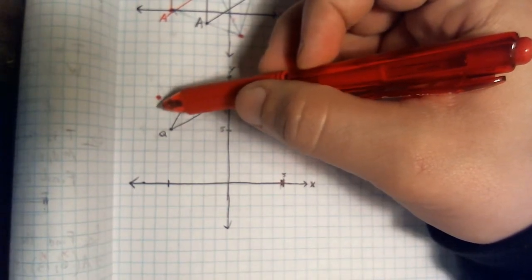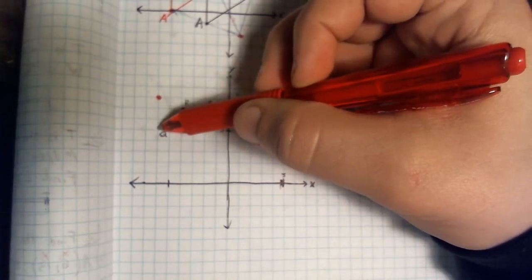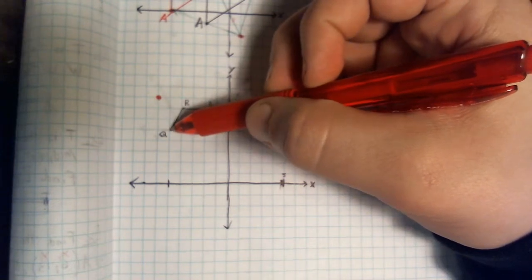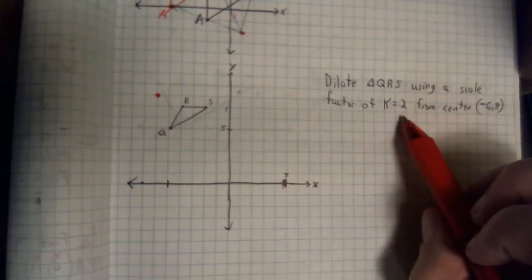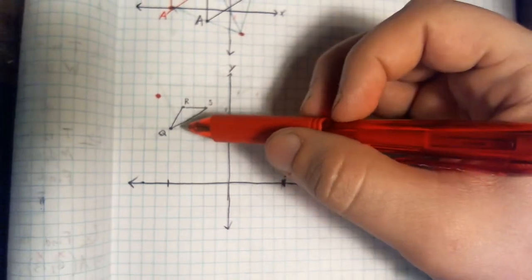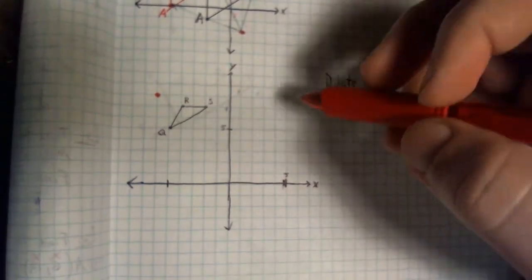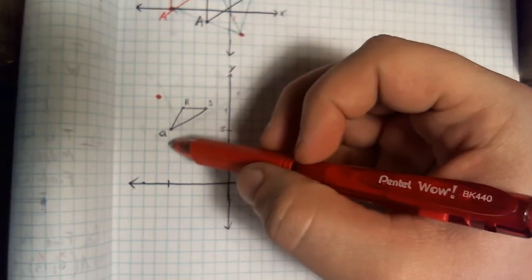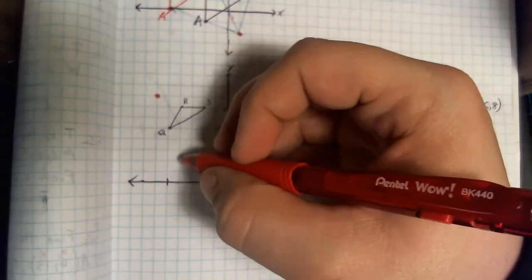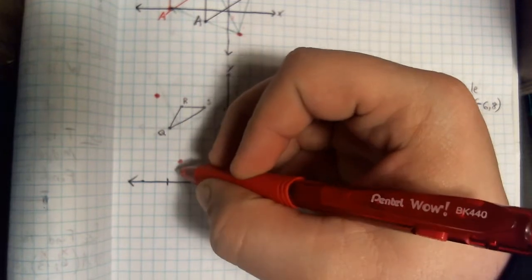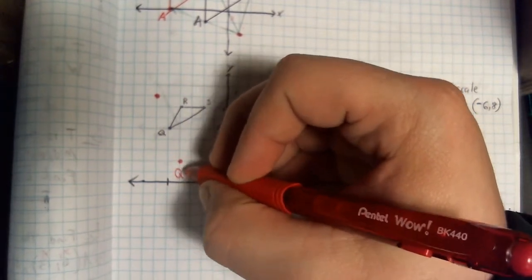We're going to be going this time down 3 and to the right 1. I want to be doing this with a scale factor of 2. So I'm going to repeat that. 1, 2, 3, and 1 over is going to put Q prime.